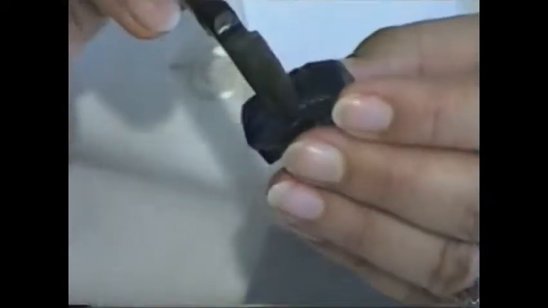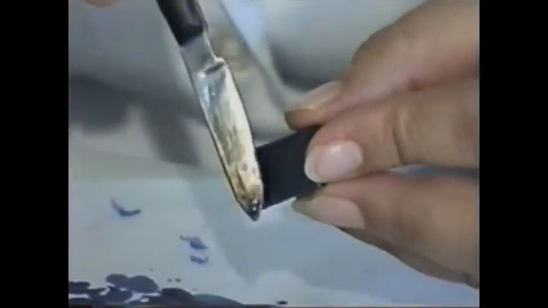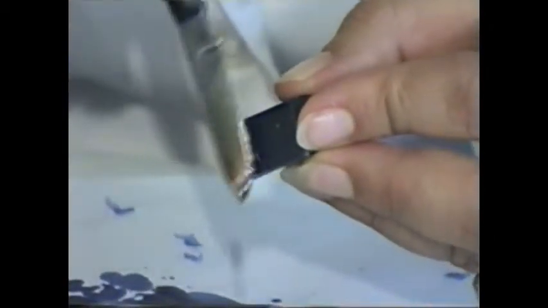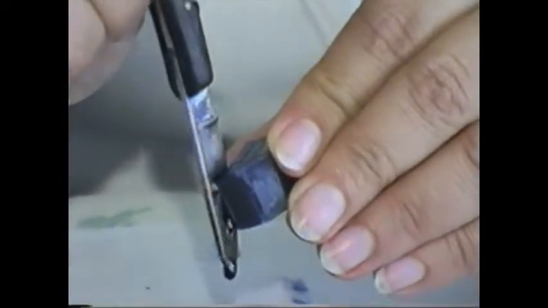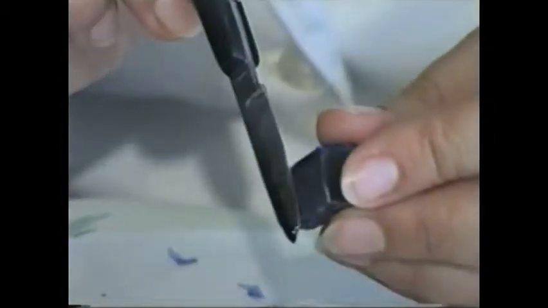From the lingual side, the same steps. Remove wax till you reach the cervical line here, then carve the cingulum and the fossa, like this. Also, leave about 1 millimeter all around the outlines.